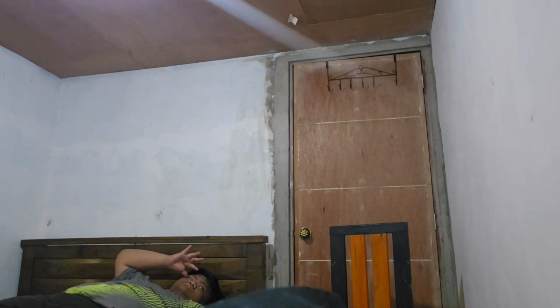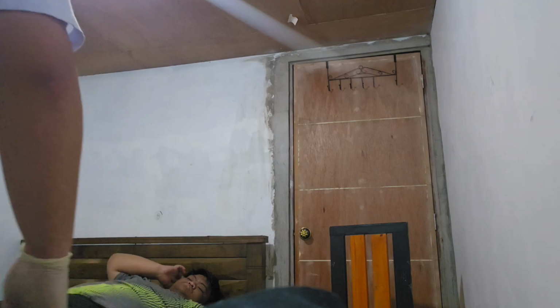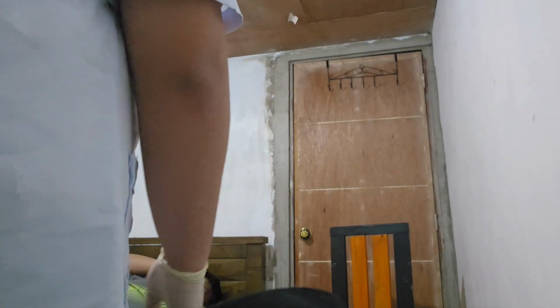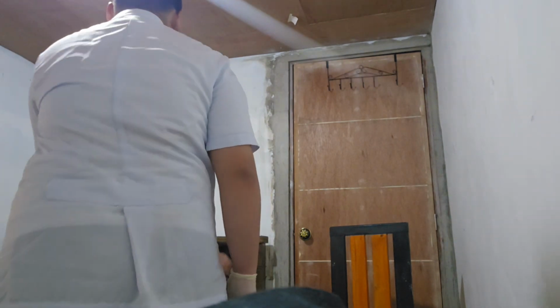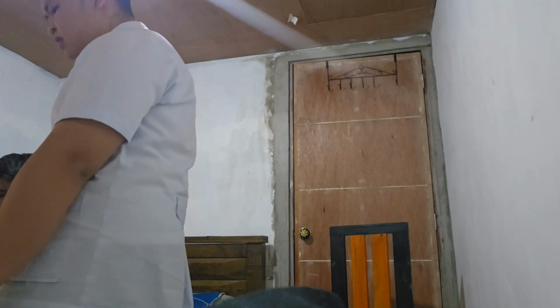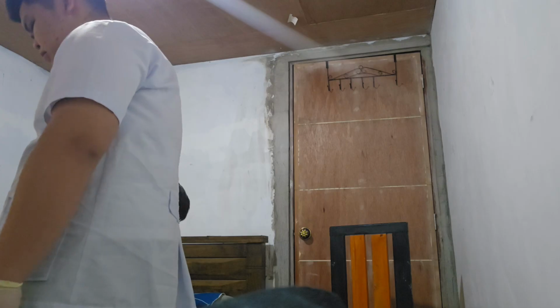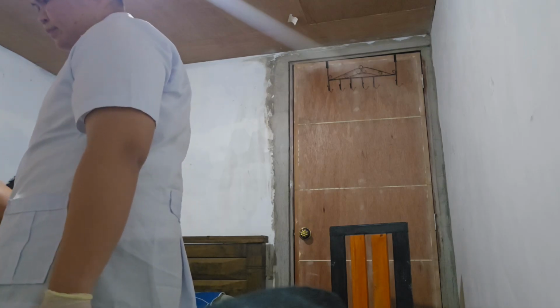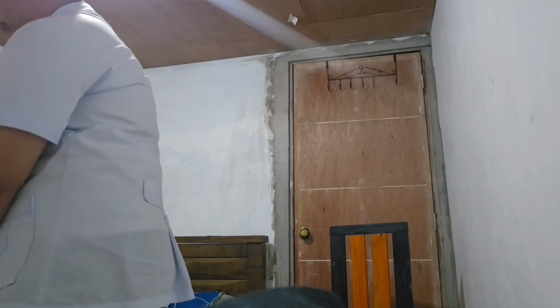Sir, I want you to do it here po, lower here. Then baba niyo po yung paa niyo dito. I-swing mo yung paa mo dito sa edge ng bed. Yan.